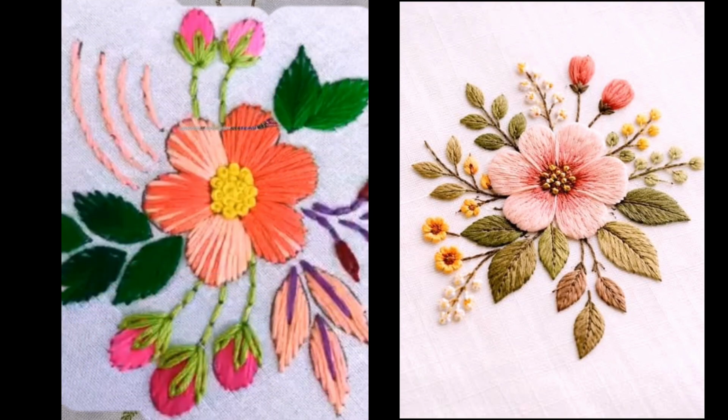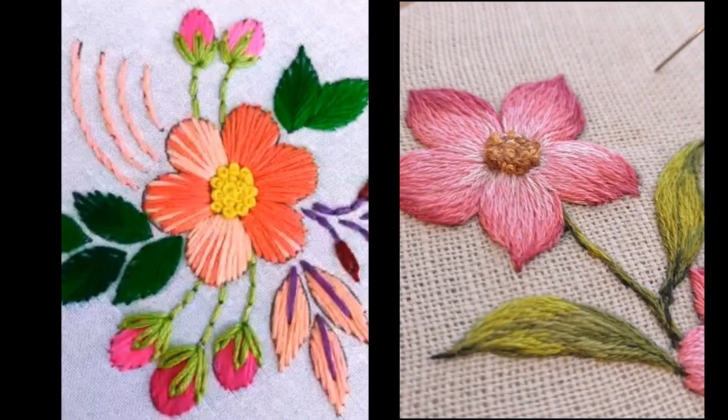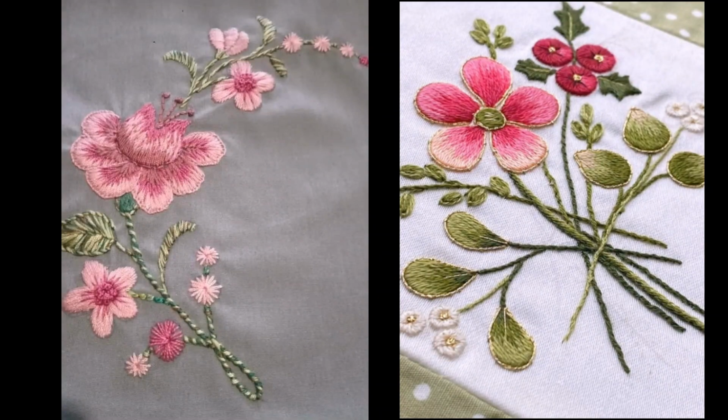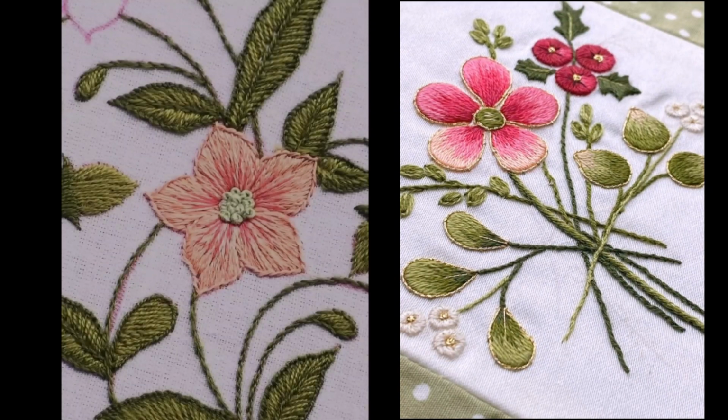Another beautiful idea is simple pattern embroidery. These designs include small shapes like hearts, stars, circles or geometric patterns. They are easy for beginners and look very modern and clean.